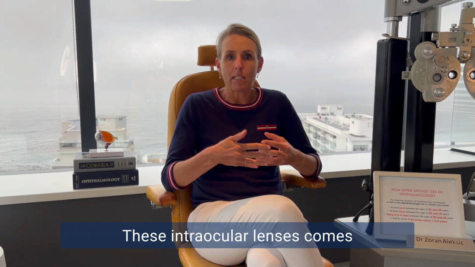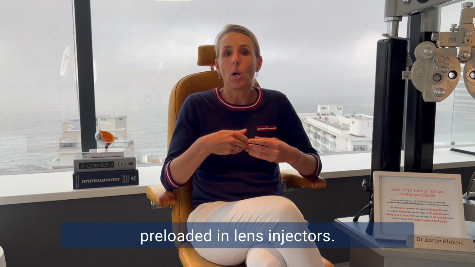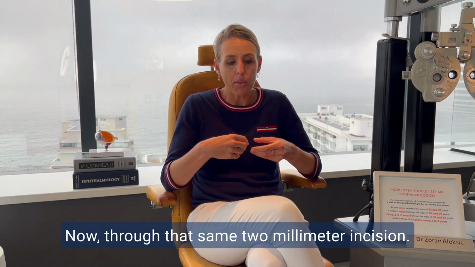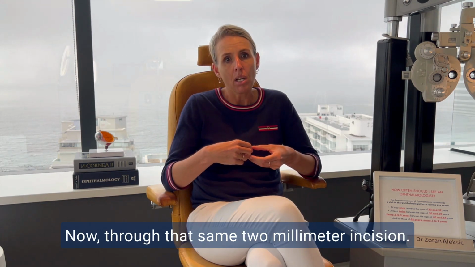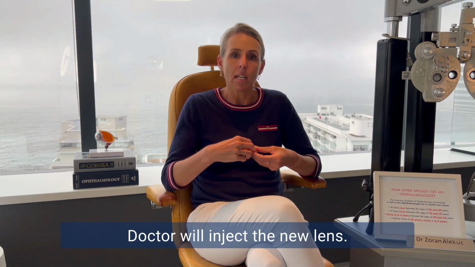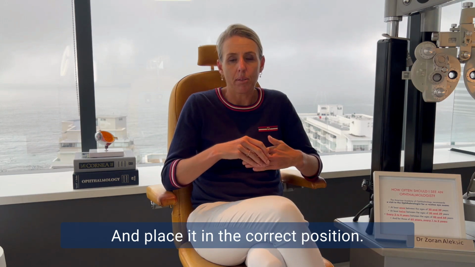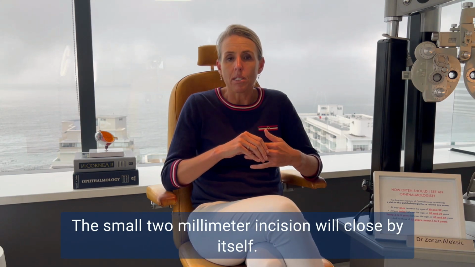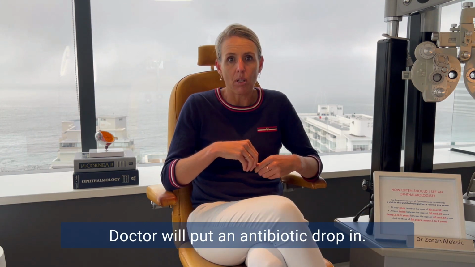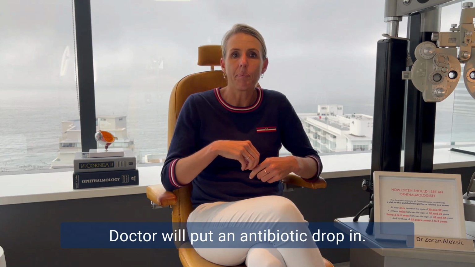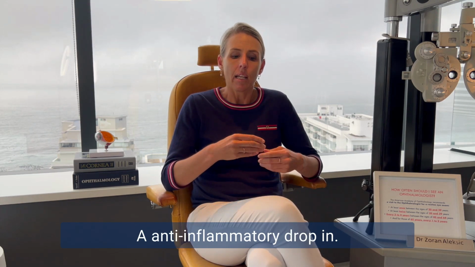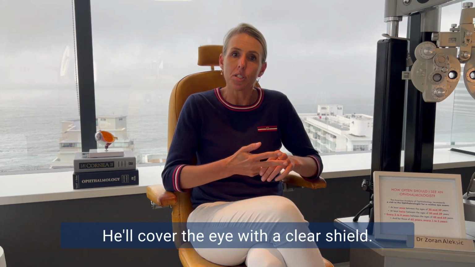These intraocular lenses come pre-loaded in lens injectors. Now, through that same 2mm incision, the doctor will inject the new lens. He will unfold it and place it in the correct position. The small 2mm incision will close by itself. The doctor will put an antibiotic drop in and an anti-inflammatory drop in. He'll cover the eye with a clear shield.